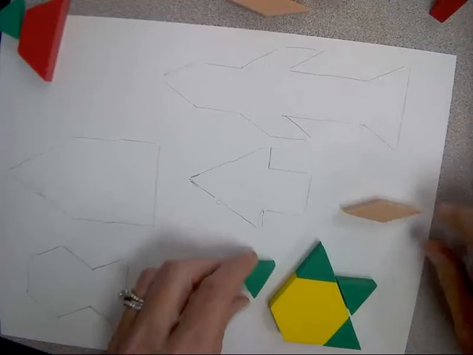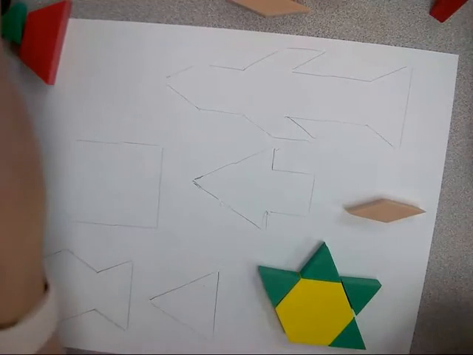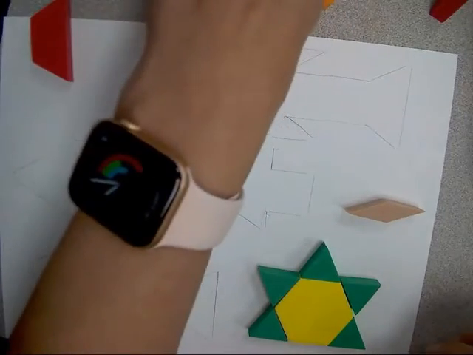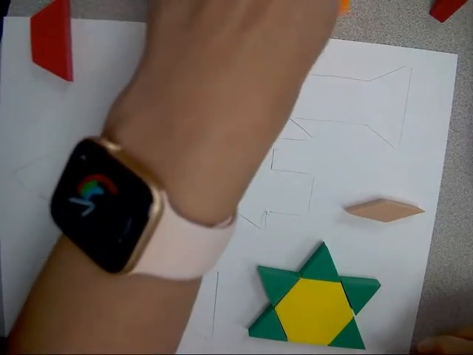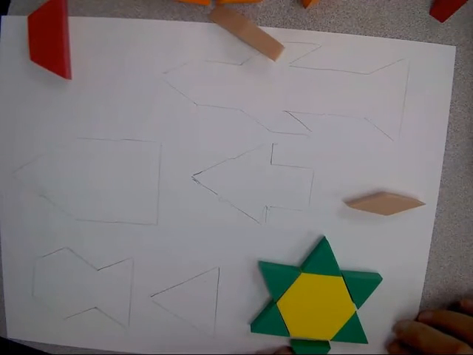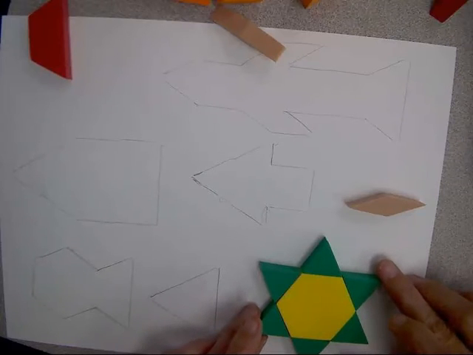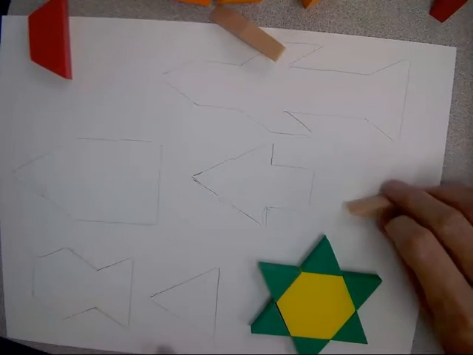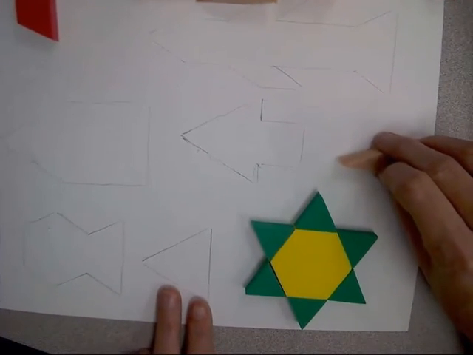I've decided I'm going to use triangles here. Because I knew that this was a 6-sided hexagon, I knew that I was going to need 6 triangles.